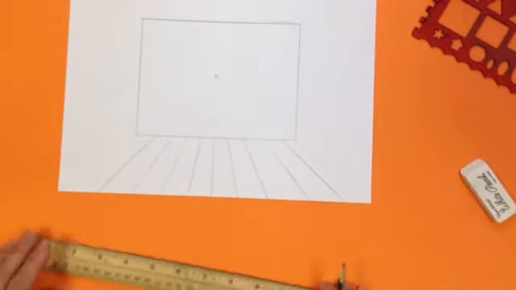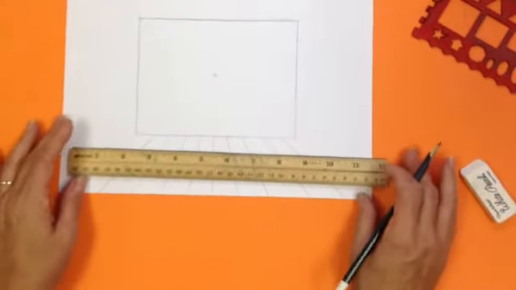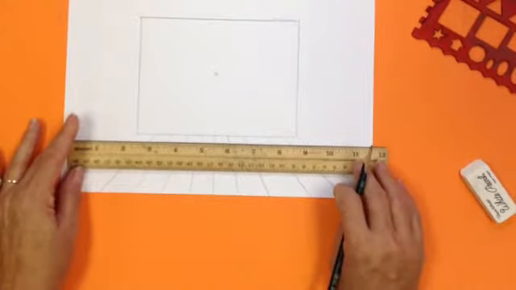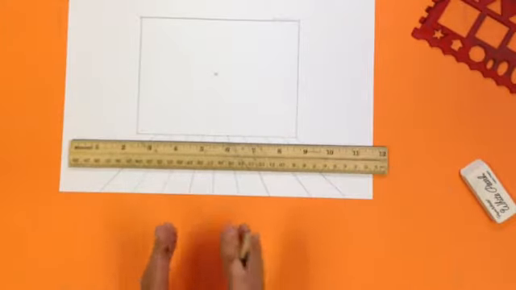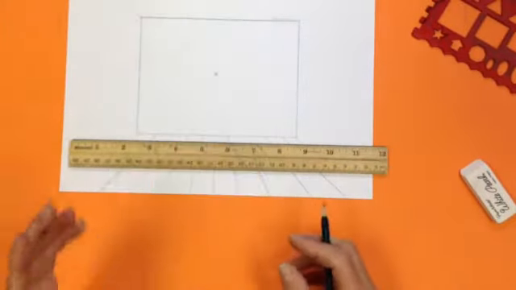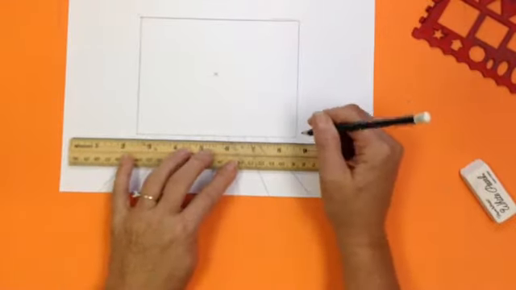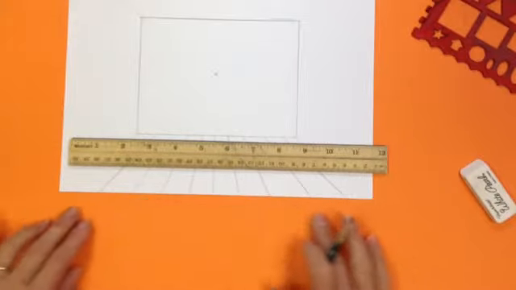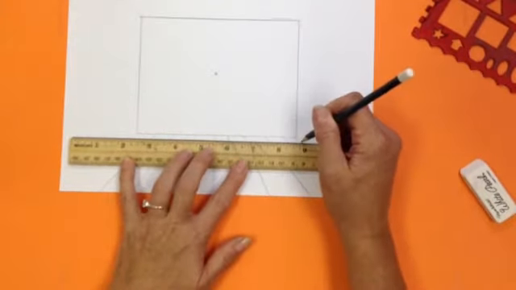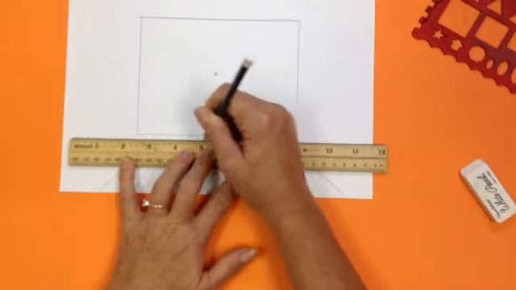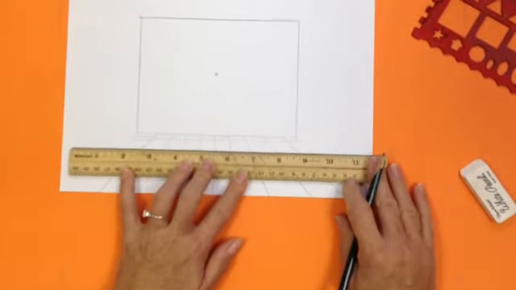When you're working on perspective, you do want to realize that as you draw things that are supposed to look farther away from you, they look closer together and smaller. So for the first row of tiles, the line will be parallel to the base. The first row of tiles is going to look smaller than the one that's closest to me.